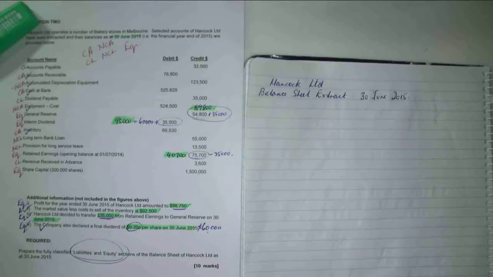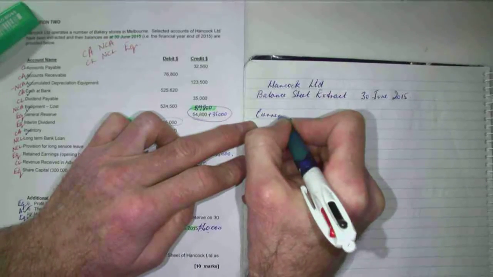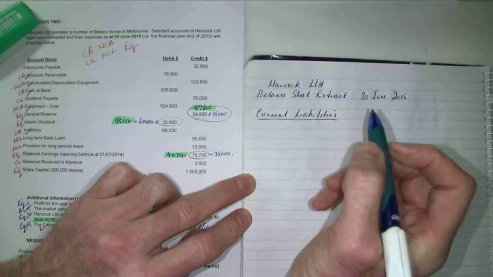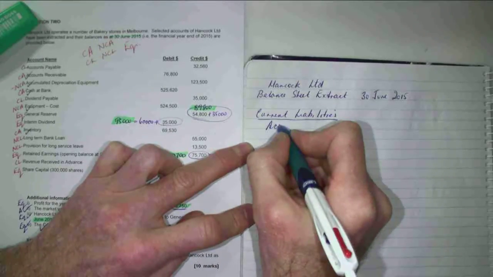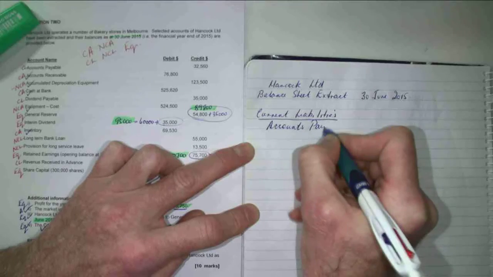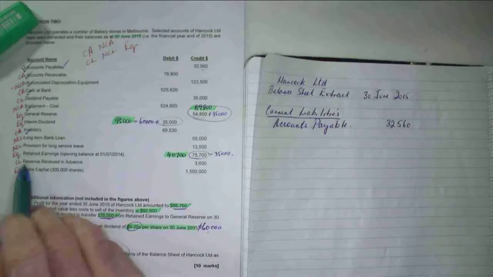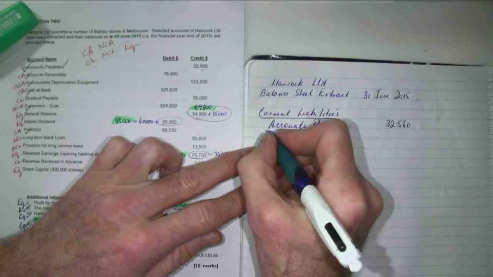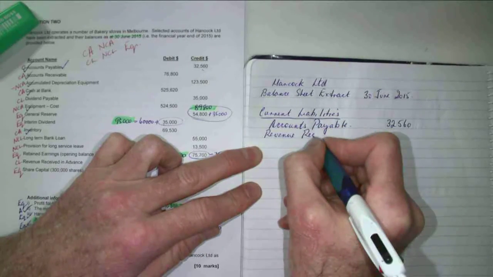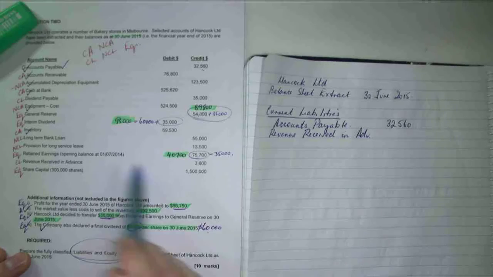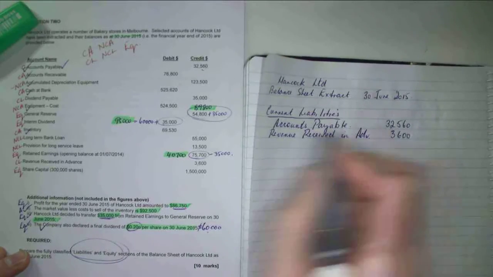Okay. So what's the first section we need to put in? It's my current liabilities. Now, my accounts payable will be a nice one to do first. So my accounts payable, I'll tick that off. Actually, I'll tick it off this side. It's 32,560. Do I have any more? I did. Revenue received in advance. $3,600.